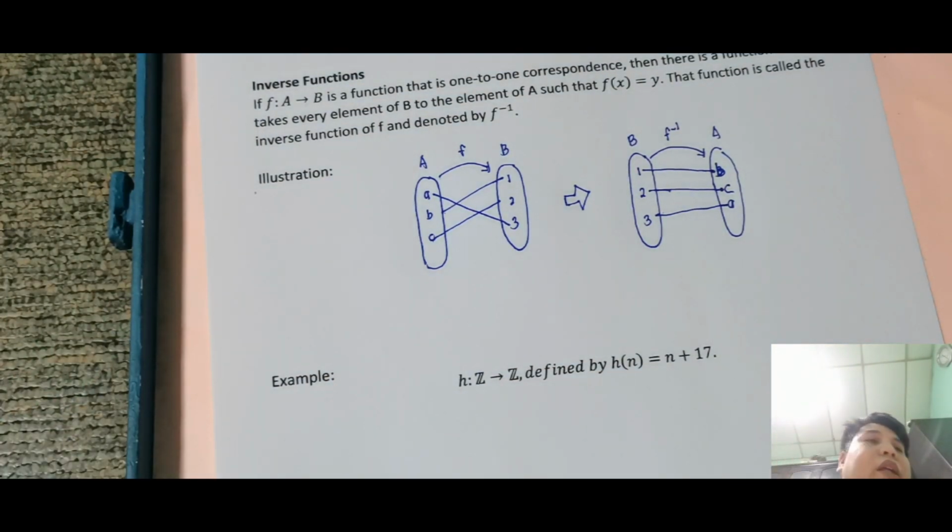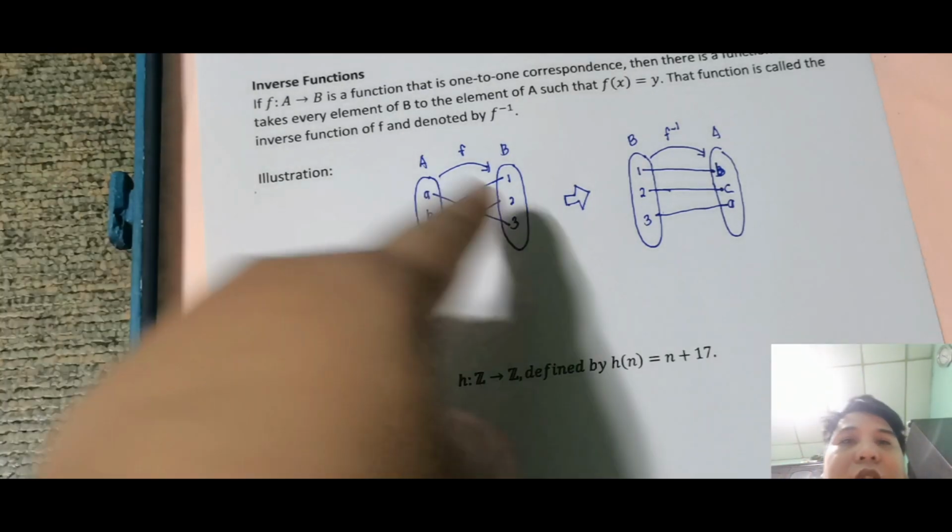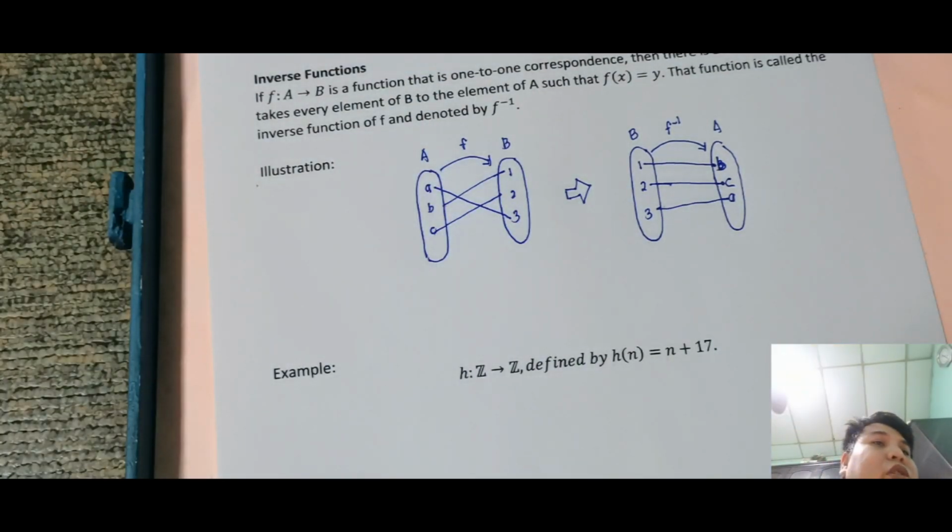So kung naalala niyo sa topic natin sa last video, parang inverse ng relation. 'Di ba, sa relation, function naman is relation. So, since yung relation pag in-inverse ko, nagbabaliktad yung coordinates. Dito rin ganun. Kung ako ay bijection, automatic yung inverse ko is babaliktarin mo lang din yung relation. So, meaning kung mapping o figure, babaliktarin ko lang yung figure sa aking positioning.